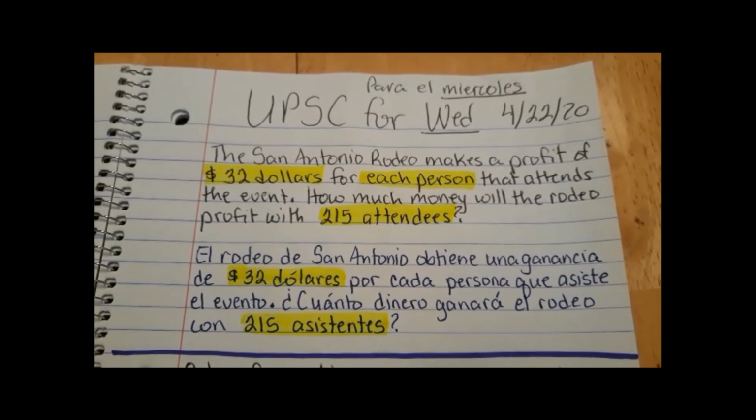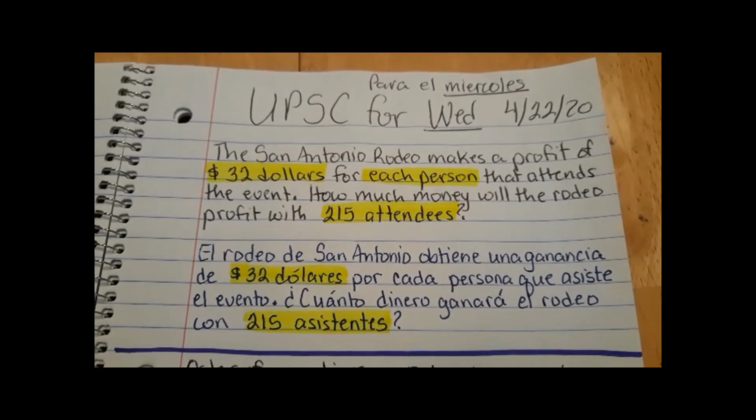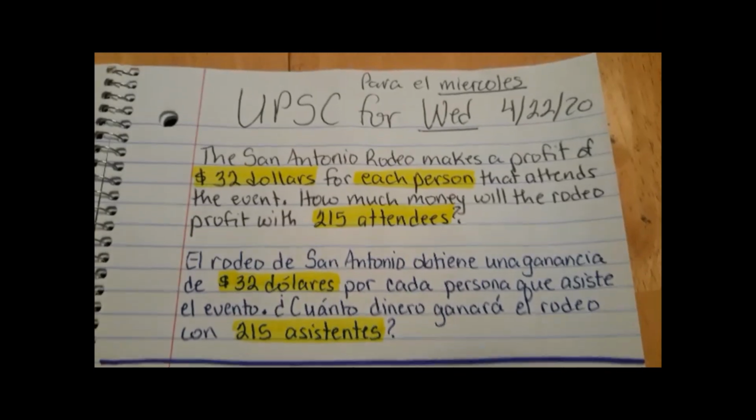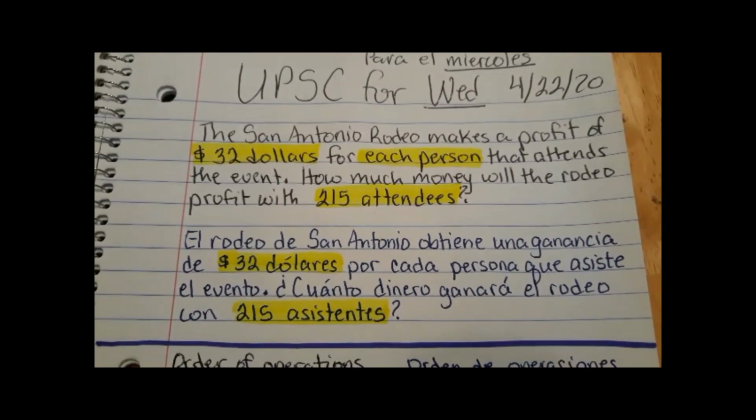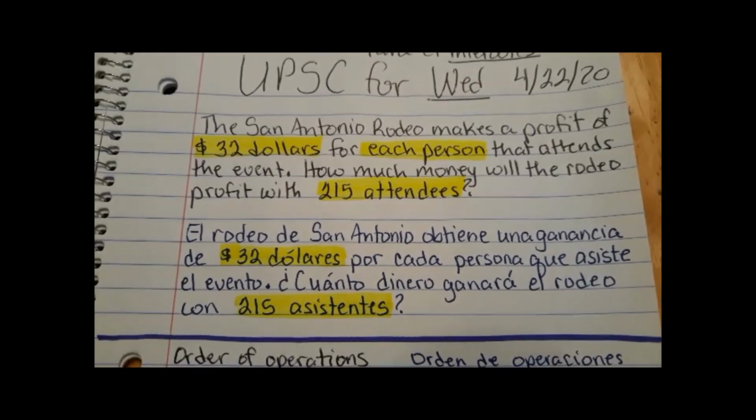Okay, guys, here's your UPSI for Wednesday, April 22nd. I'm not going to read you the problem. I think I've already read problems for you, but here they are. There's the first one, San Antonio Rodeo.